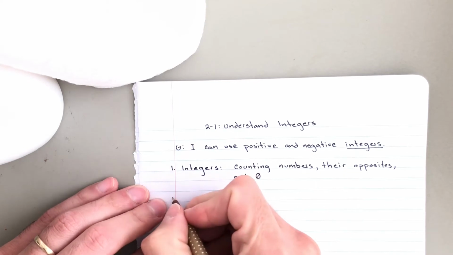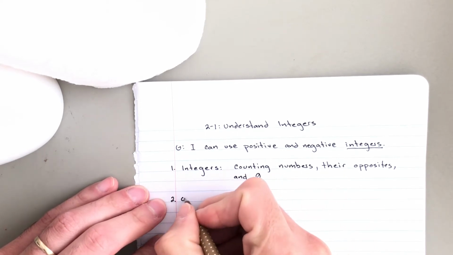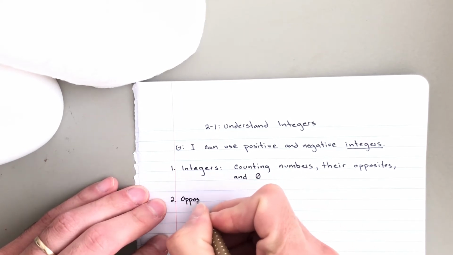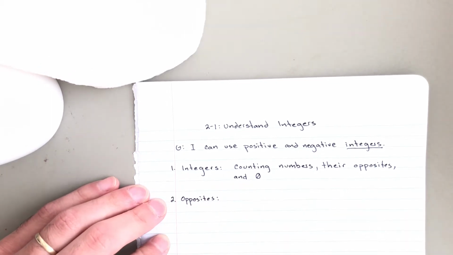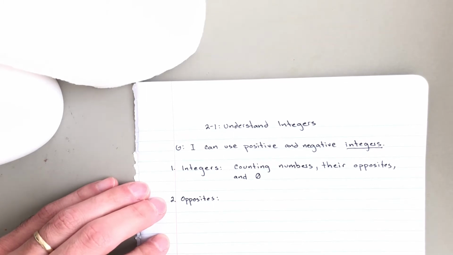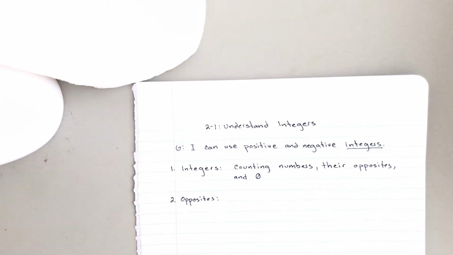So those are integers. So just think of numbers. The next one we need to define is opposites. And to understand what opposites are, you need to sort of think of a number line, right? So if I've got 8, the opposite of 8 would be -8.